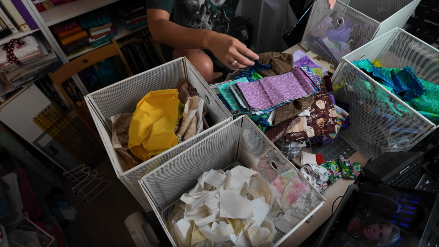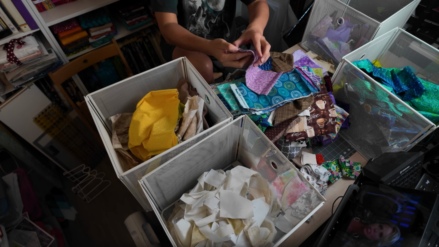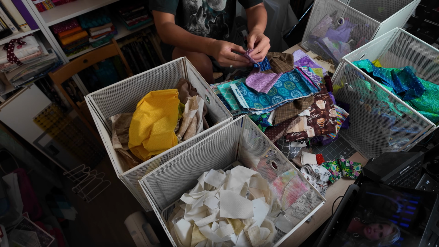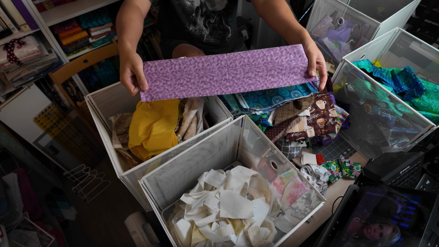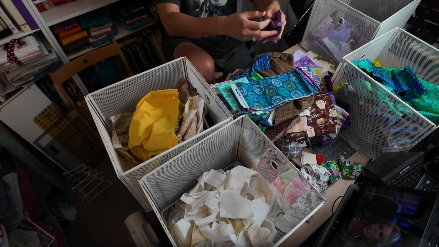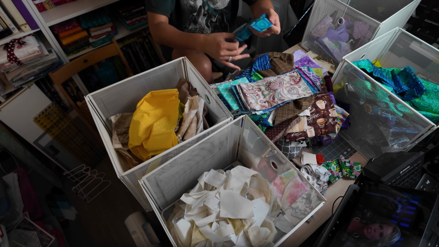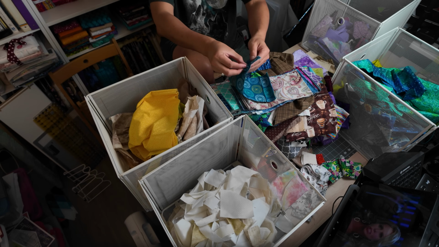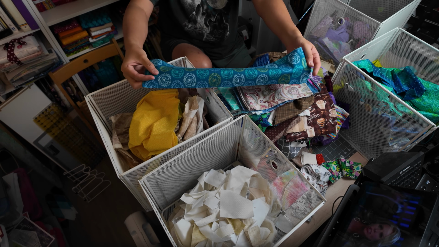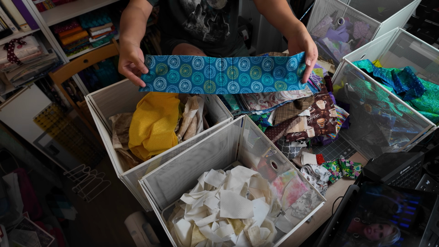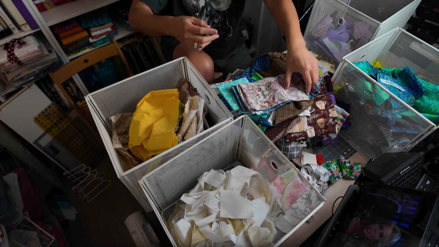That's purple. I don't sit here and stress out over what color it is because you can drive yourself crazy doing that. So that's purple. If it looks purple to me, that's where it's going. So this, although it's kind of a teal or aqua color, it's going in there.